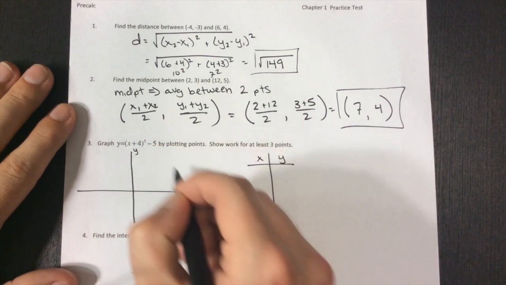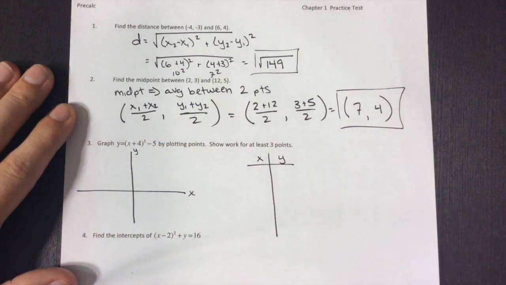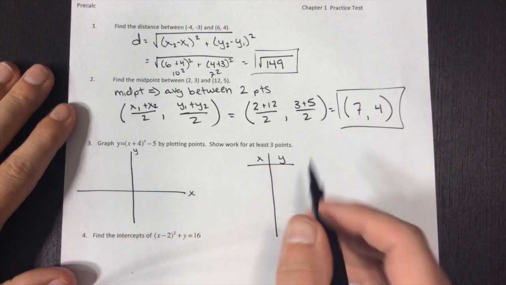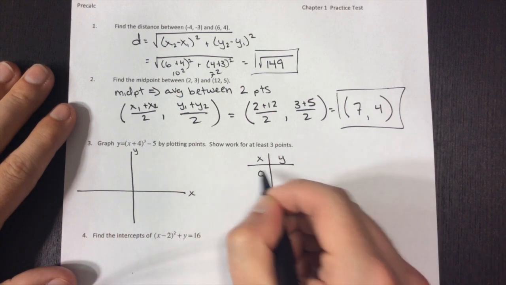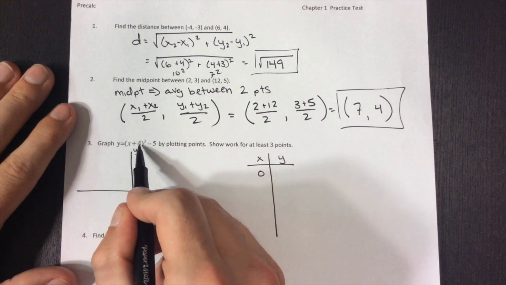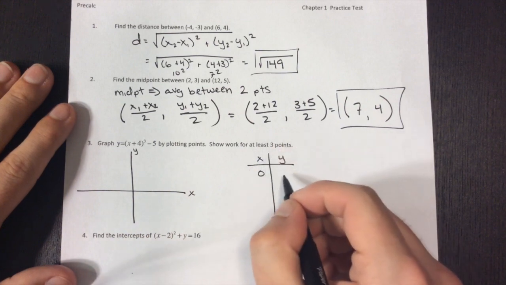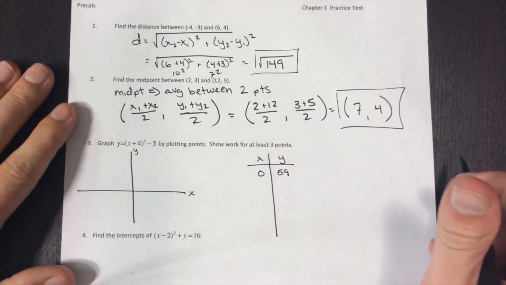I'm going to label our graph x and y. Normally I would look at points that are close to the origin. If I plug in 0 here, I'm going to get 0 plus 4 cubed. 4 cubed is 64 minus 5. 64 minus 5 is 59. That's a point that doesn't really help me that much.